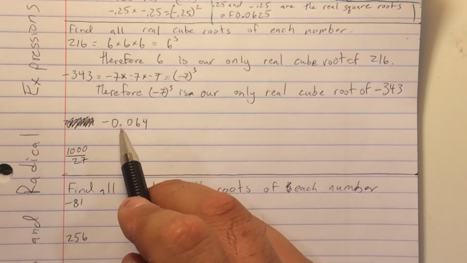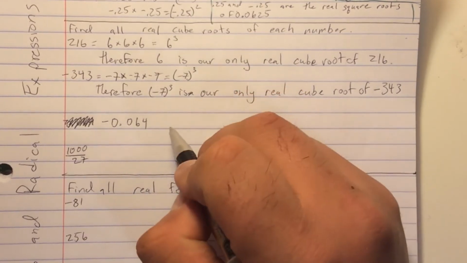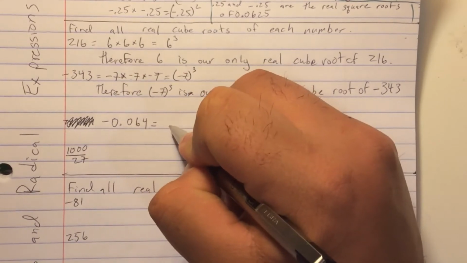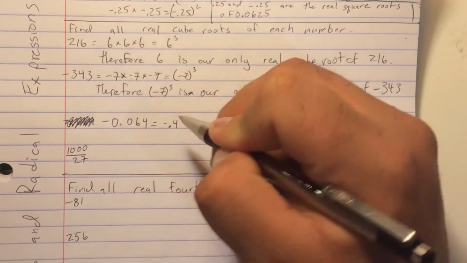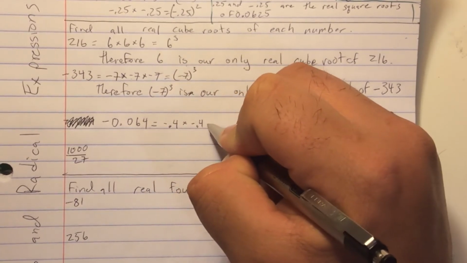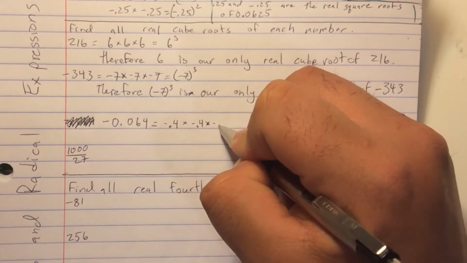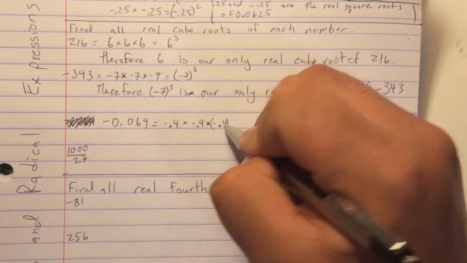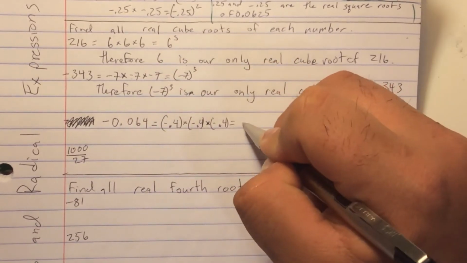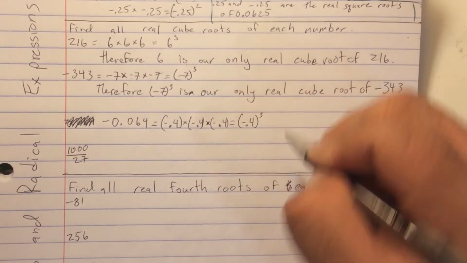is going to move over 1, 2, 3 positions, which is great because it's doing cube roots, right? So we know that this has to be equal to -0.4 times -0.4 times -0.4. I'm going to put these in parentheses to make it a little clearer. This is going to equal -0.4 cubed.